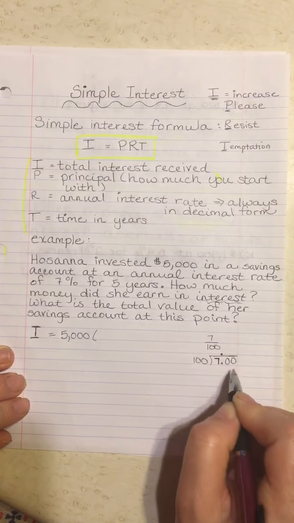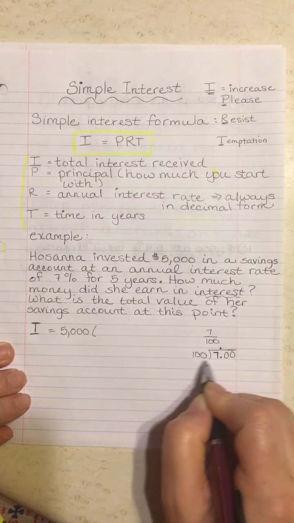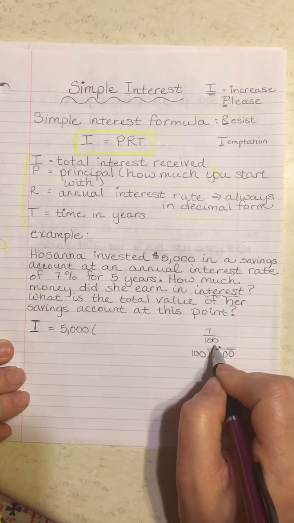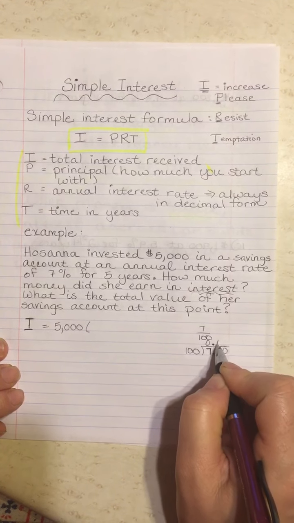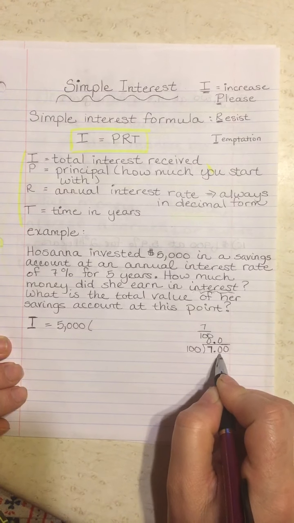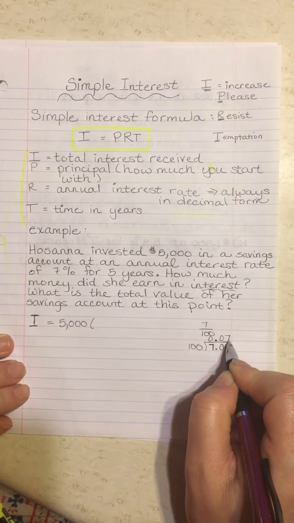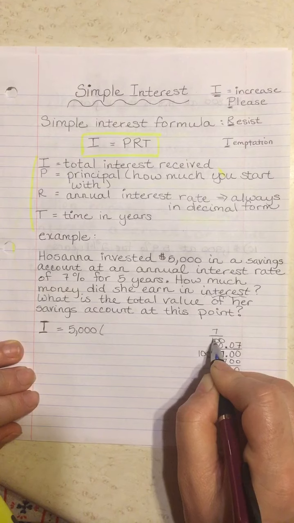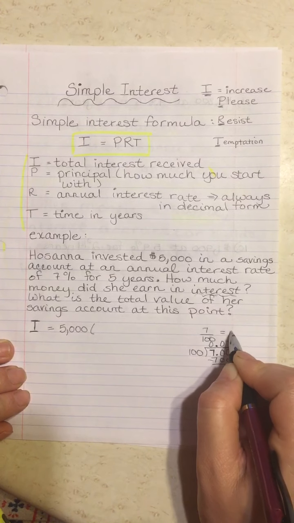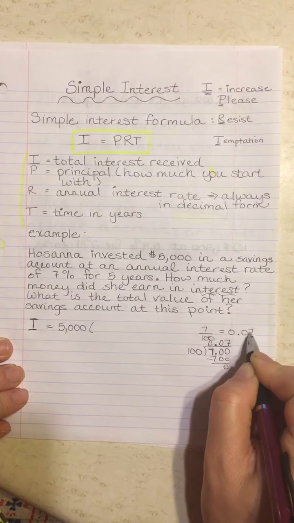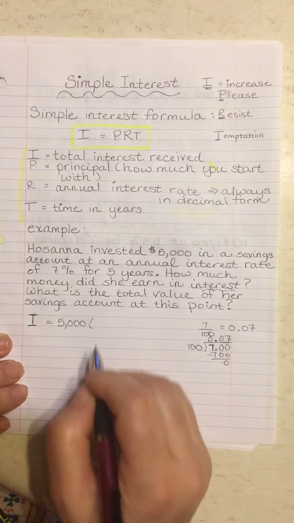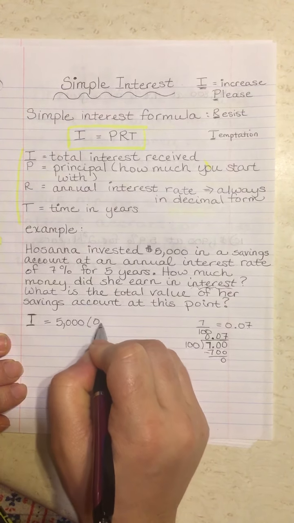So we had to add 2 zeros here, correct? So 100 doesn't go into 7. It doesn't go into 70, but it does go into 700 7 times, right? So we know that 7 divided by 100 equals 0.07 or 7 hundredths, correct?